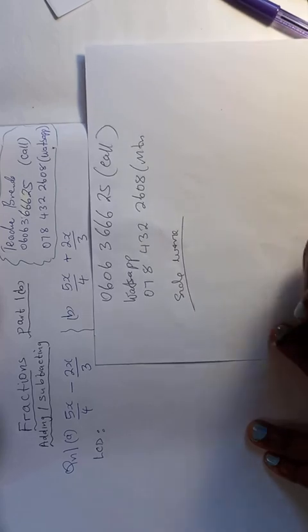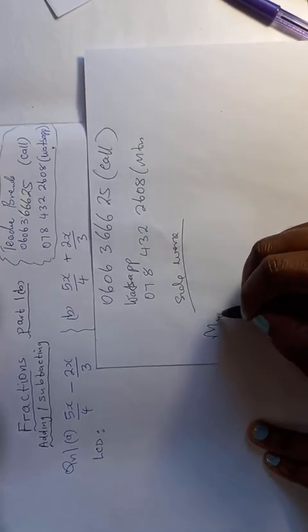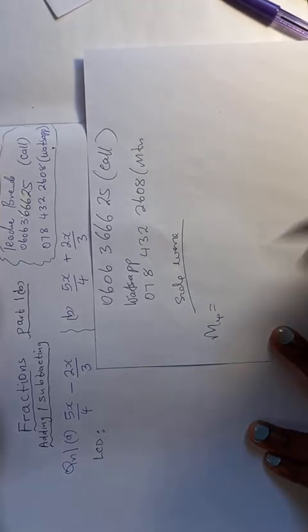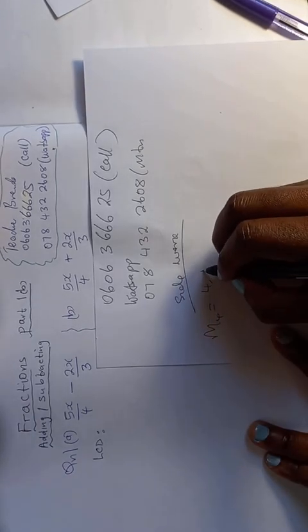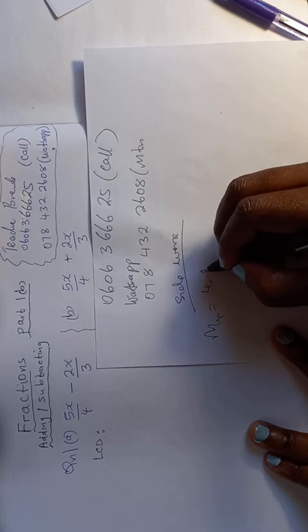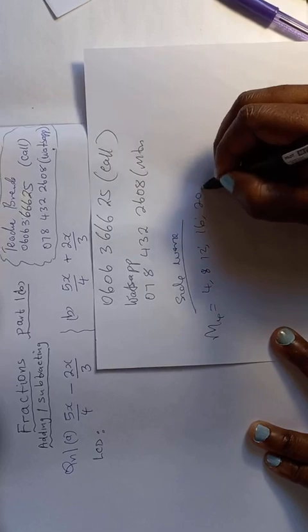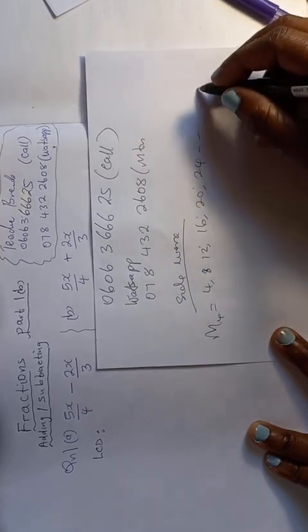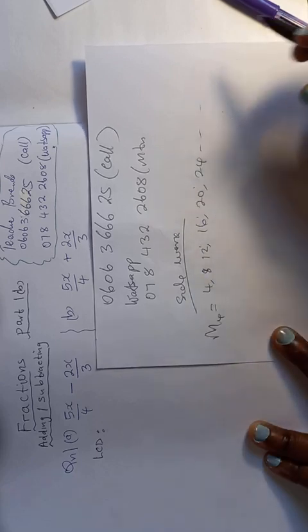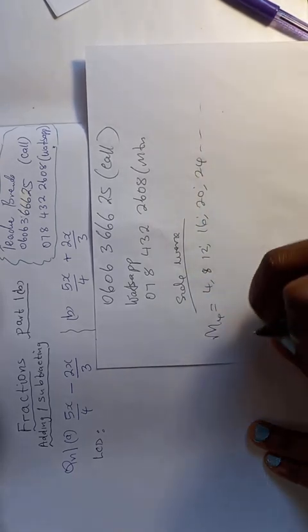Me, I know. So I got the multiples of 4, which is 4, 8, 12, 16, 20, 24, and you go on and on. But of course, you should have an idea where to stop. You don't just go on up to infinity.